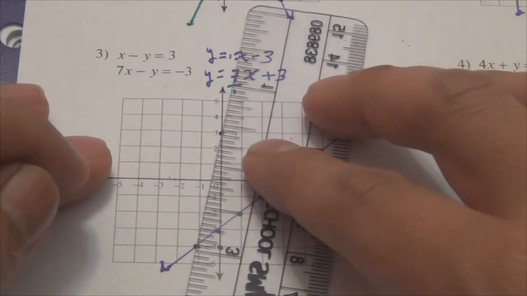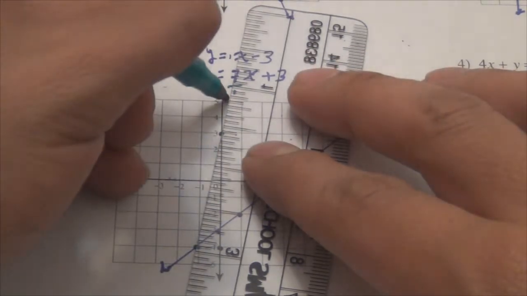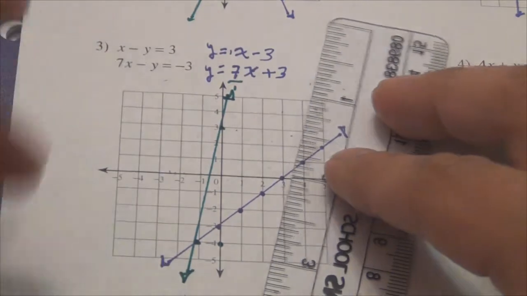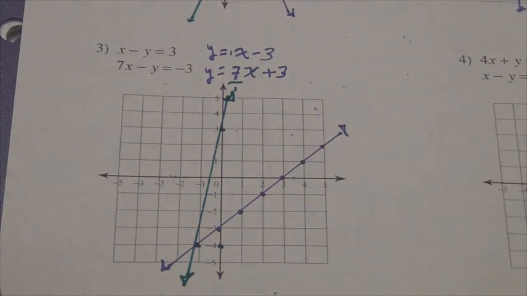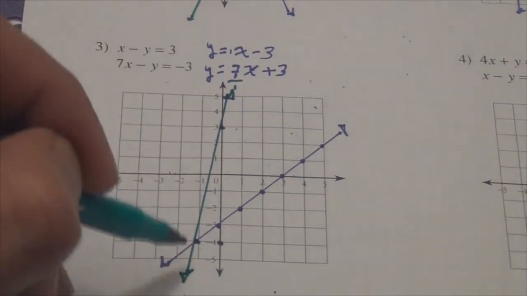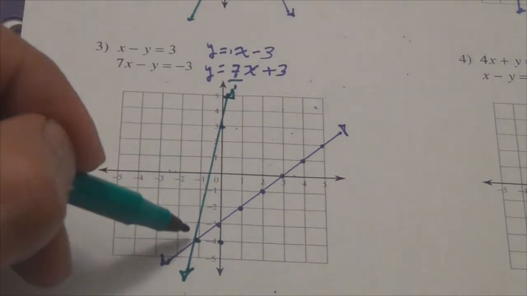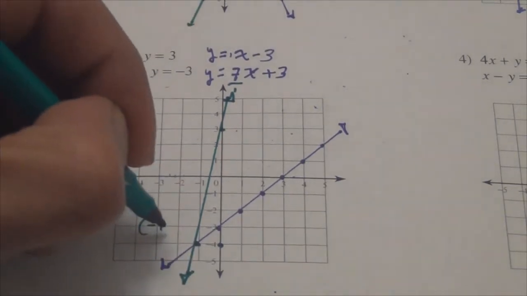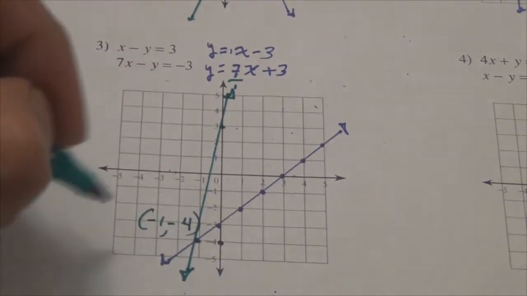Usually on the regions, the graph paper is going to look a lot better than this one, and it's going to have more points. So these are your two lines. The point of intersection is the solution. So the solution here is -1, -4, and you write solution.